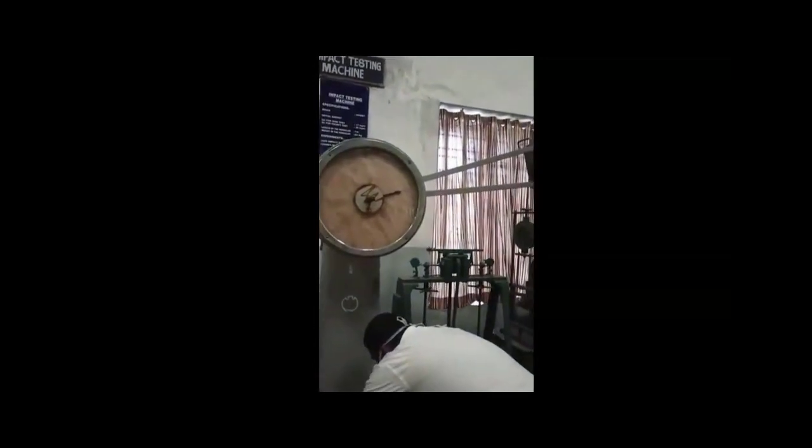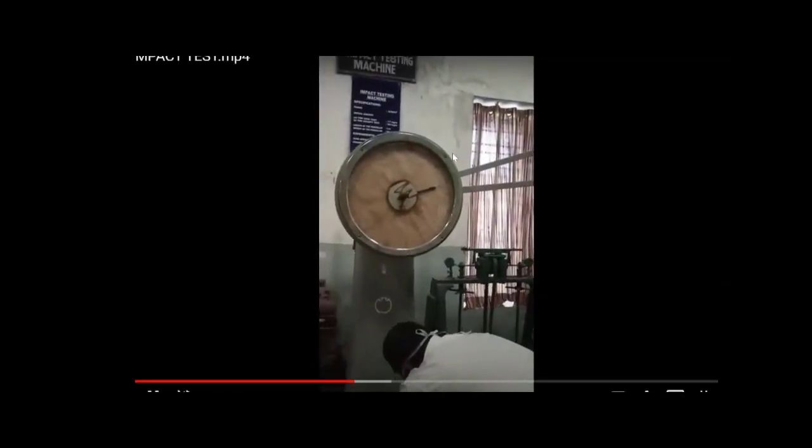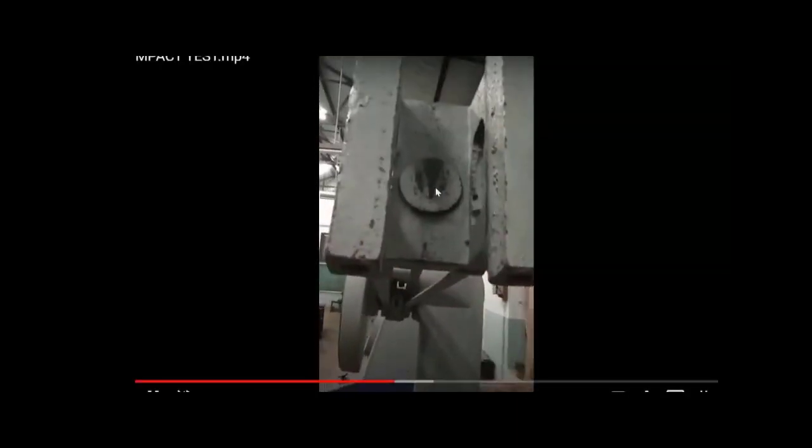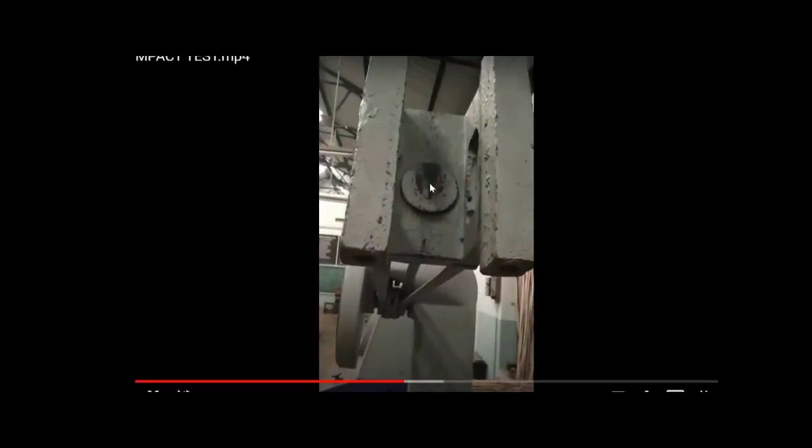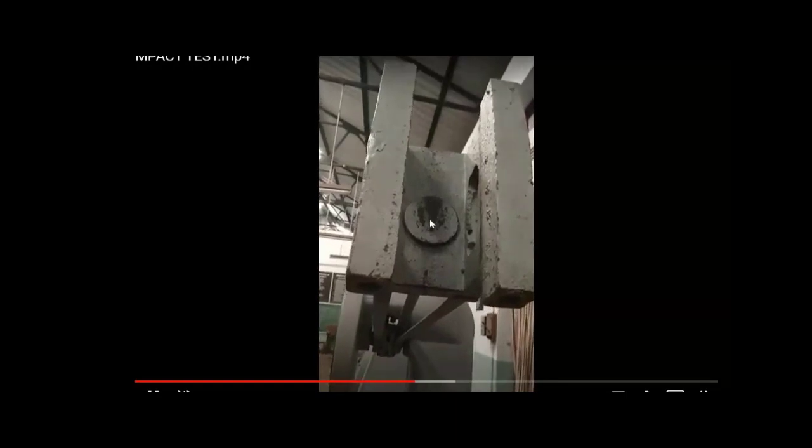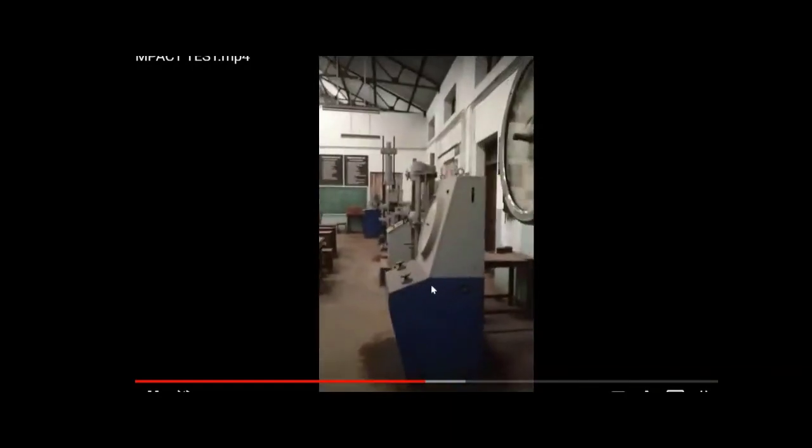Okay, now the attachment is changing to Charpy. And now you can see the striker inside, that is fitted here. See, this is a flat edge and this is the triangular portion. So here we are doing the beam test. The triangular portion is facing the specimen. See here, the slot is kept as Charpy.